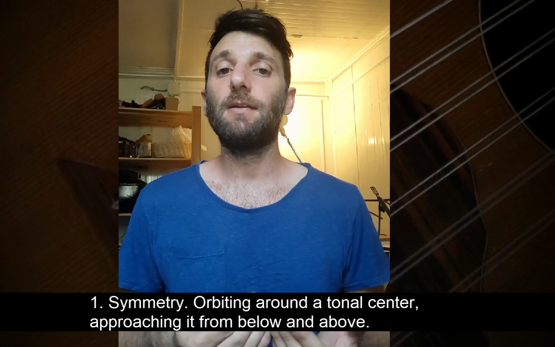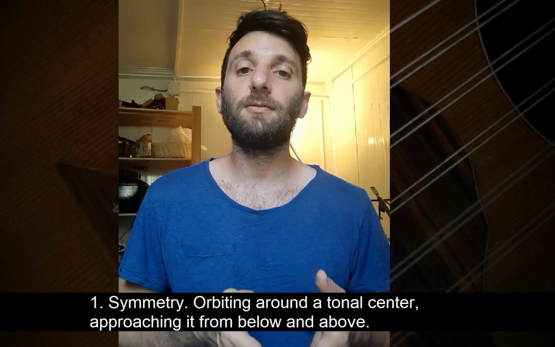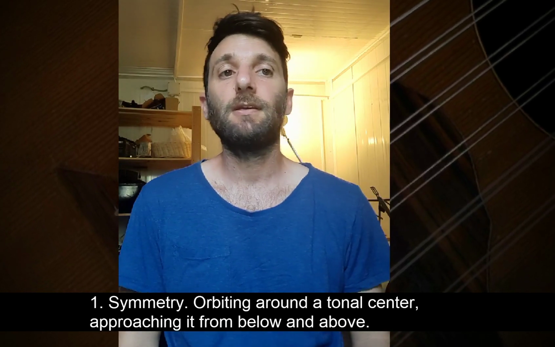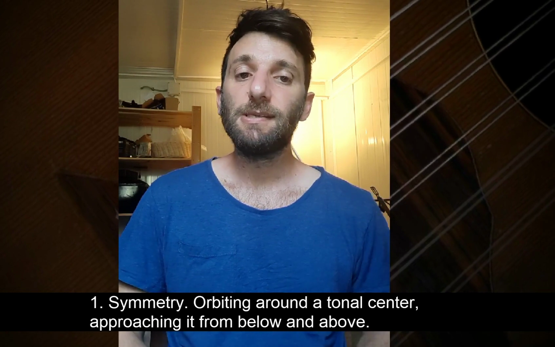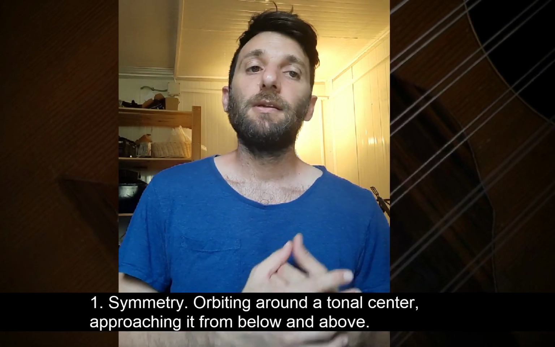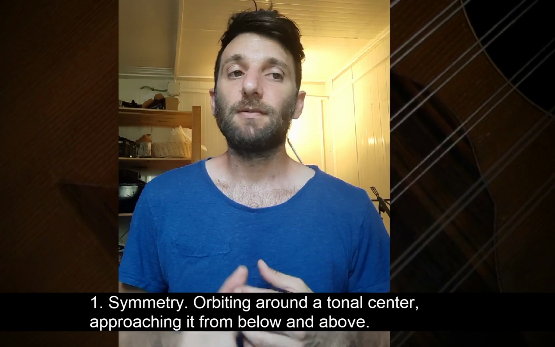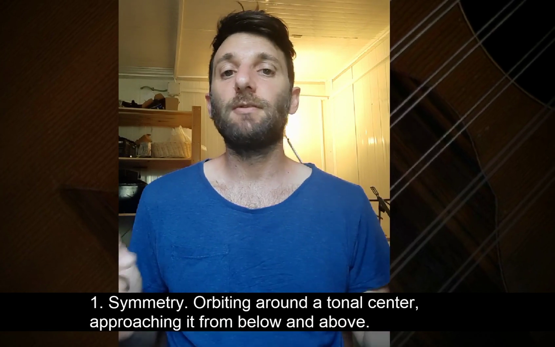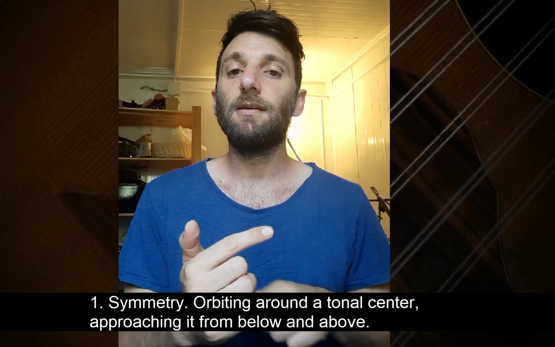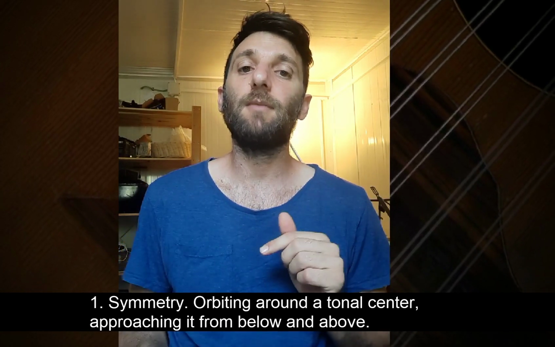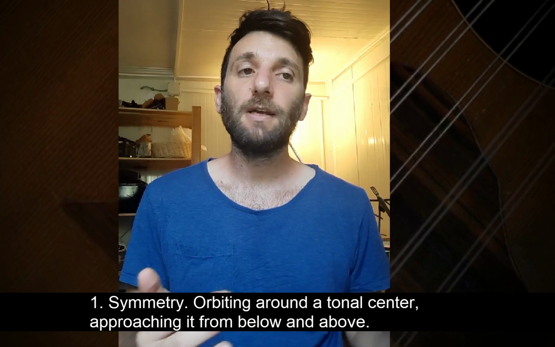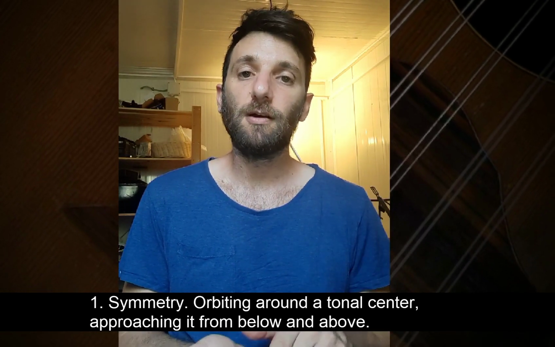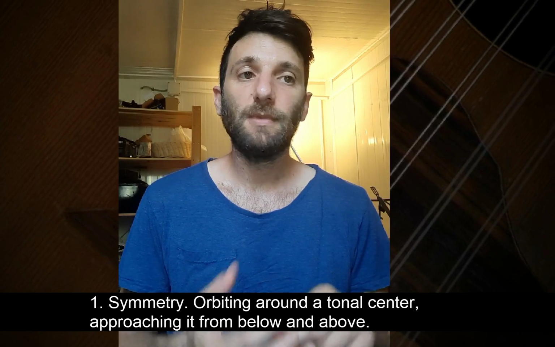Basically what happens in a phrase is that we establish a tonal center, any given note. The main way this is done is by symmetry. Symmetry establishes a tonal center. By symmetry I mean orbiting around the note, using the adjacent notes directly above and below it, and then finally closing in and resting on the tonal center. This creates stability.